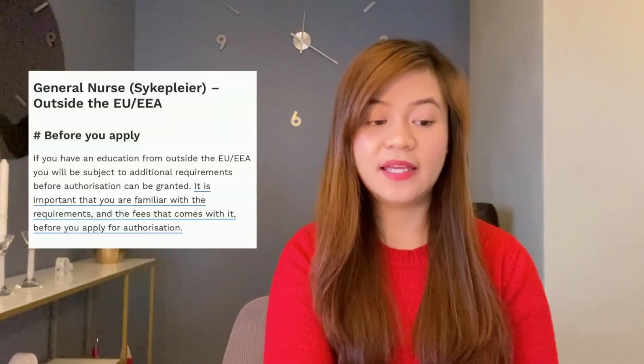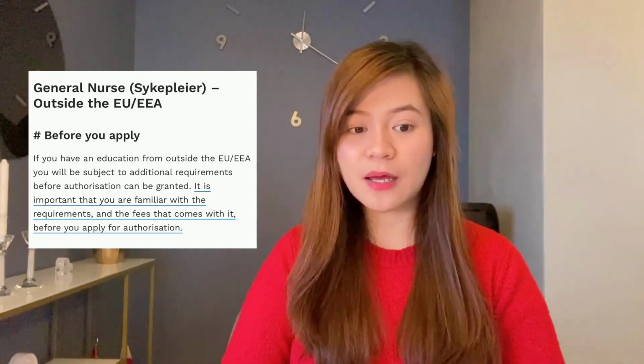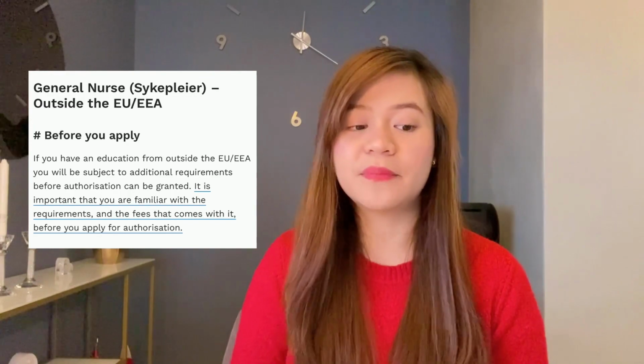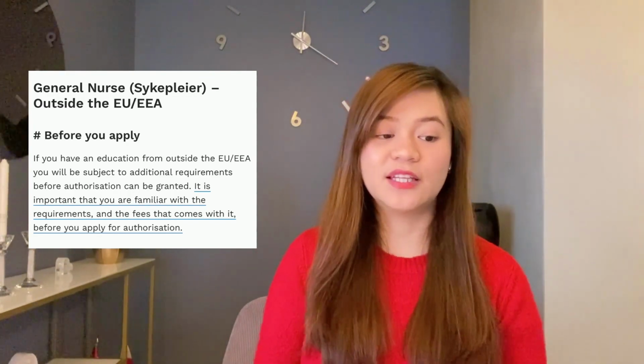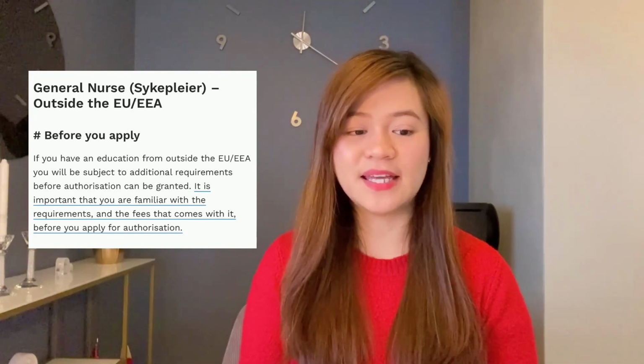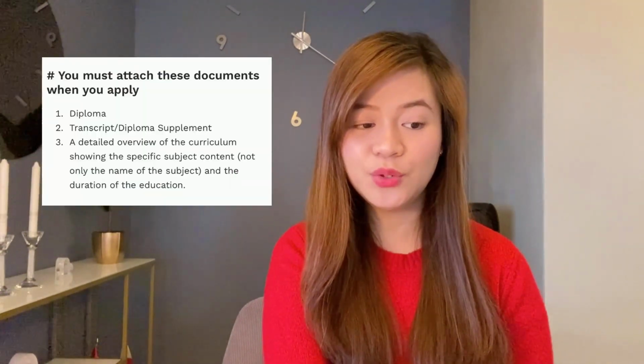Before you apply, if you have an education from outside the EU, you will be subject to additional requirements before authorization can be granted. It is important that you are familiar with the requirements and the fees before you apply for authorization. And these are the documents that you need to give when you are applying for the nurse license.